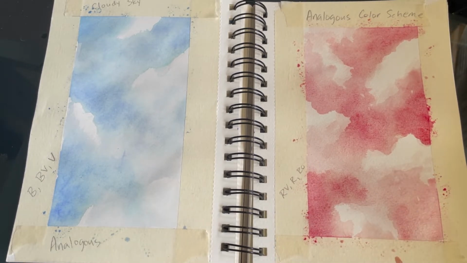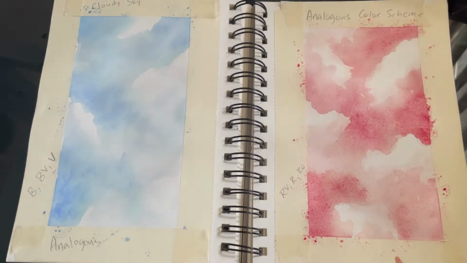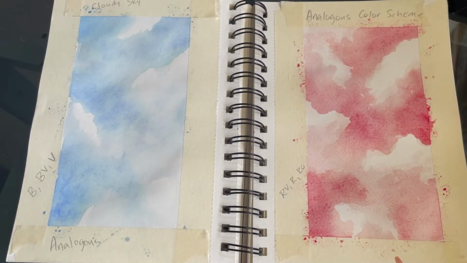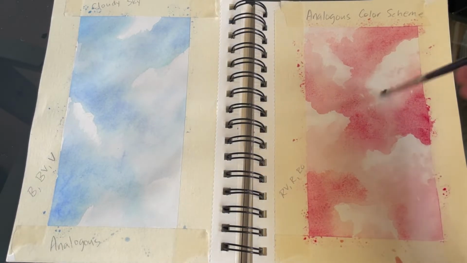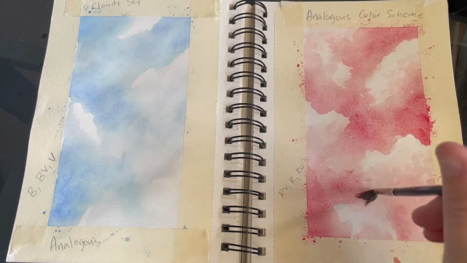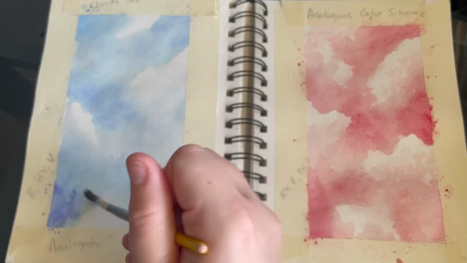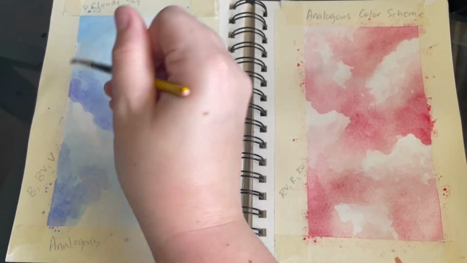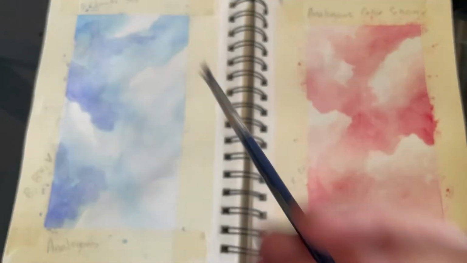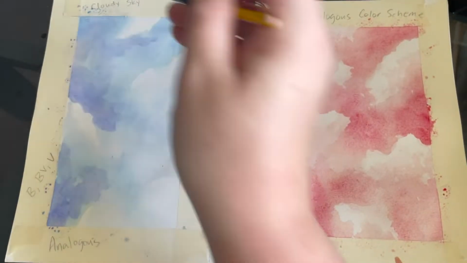So I primarily just used red and a little bit of red orange on the right side so far. Right now I'm actually creating a very light mixture of red violet that I want to add throughout my lighter areas, really just blotting my brush in areas, letting my colors bleed together to show some different value change within my clouds.